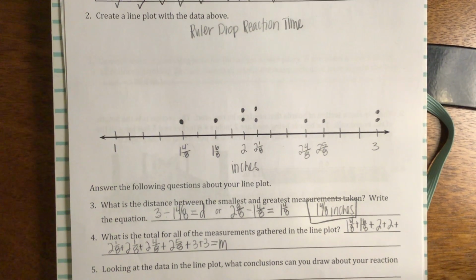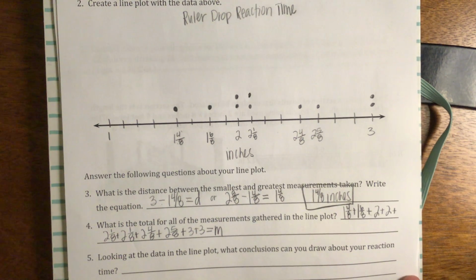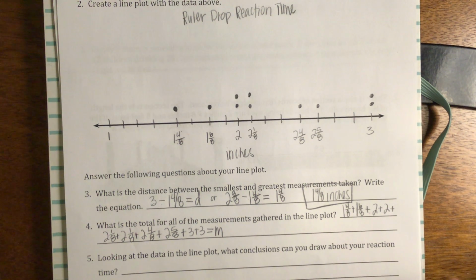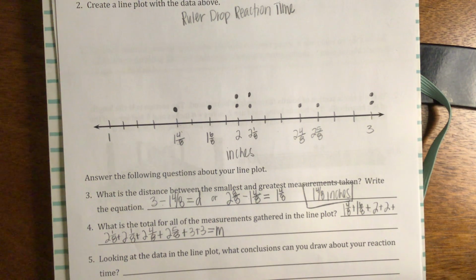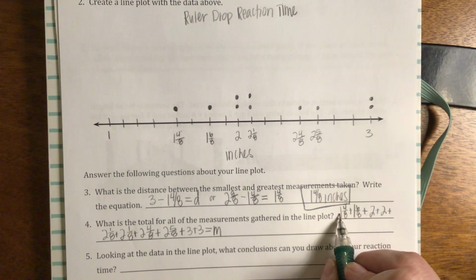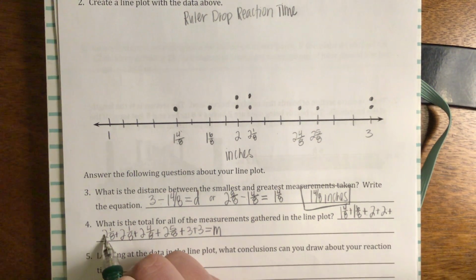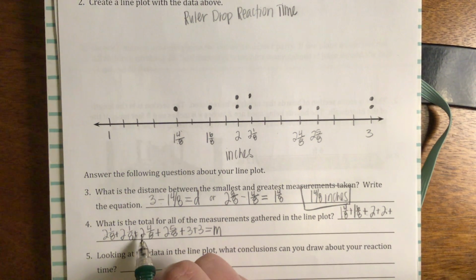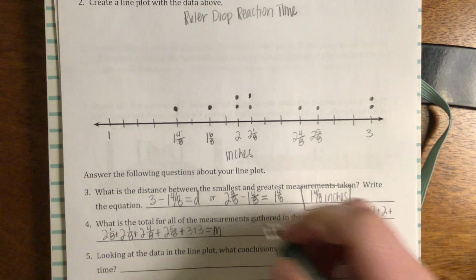So how I'm going to start this problem is I'm going to add up all of my whole numbers first, then I'll add my numerators and put them all over 8. So here I'm going to have 1, 2, 3, 4, 5, 6, 7, 8, 9, 10, 11, 12, 13, 14, 15, 16, 17, 18, 19, 20.